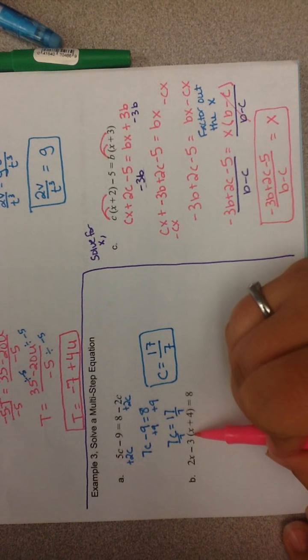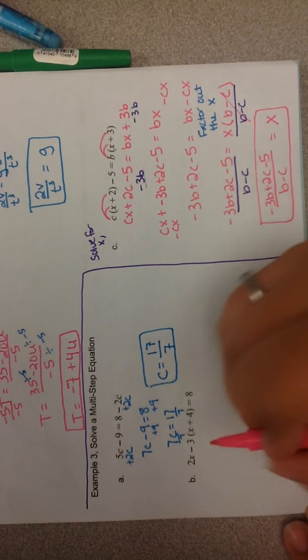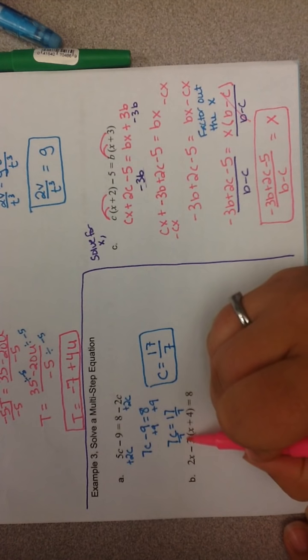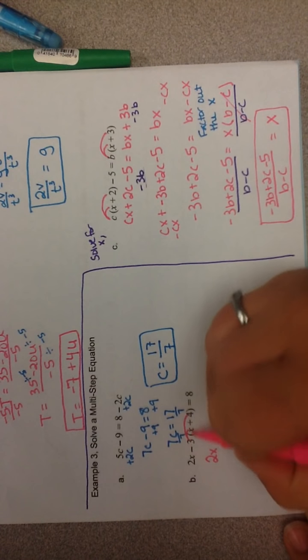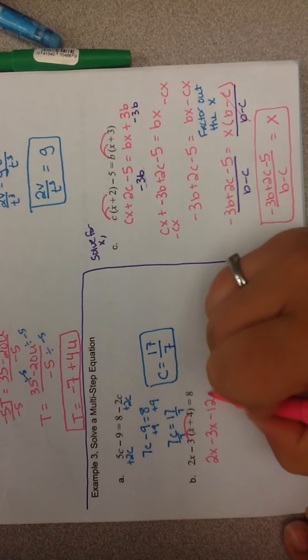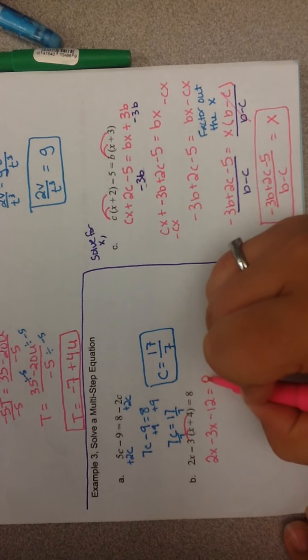2x minus 3 times the quantity x plus 4 equals 8. So hopefully you know by now that we need to distribute here. Bring down the 2x. Negative 3 times x is negative 3x. Negative 3 times 4 is negative 12. That's supposed to be an 8.